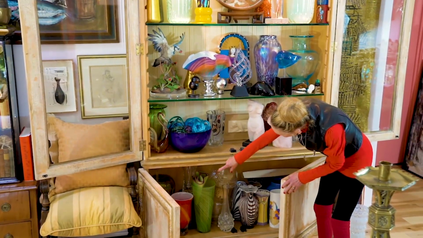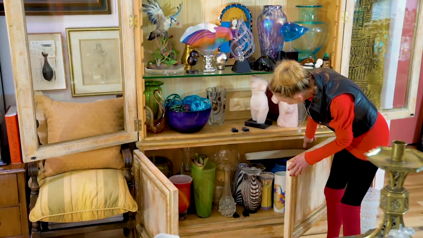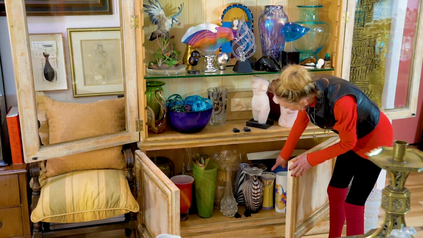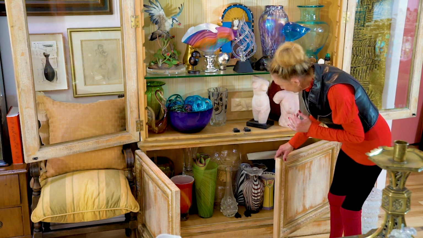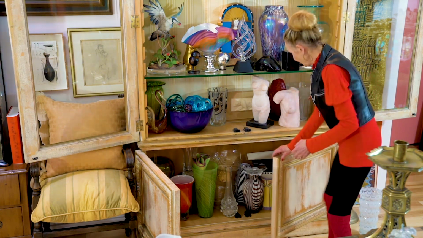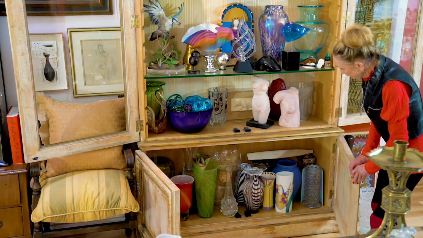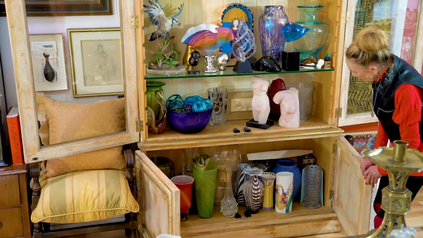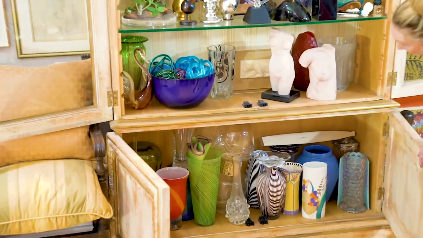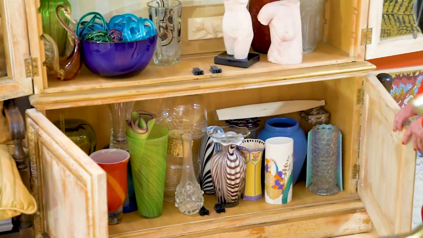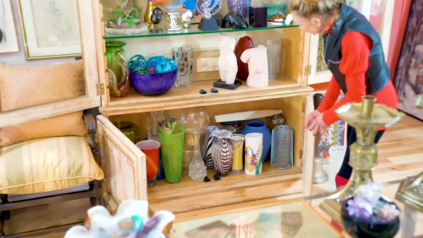I have a lot of different Italian pieces of glass, colored glass. This is called threaded glass. So a lot of different pieces of glass that I have collected from thrift stores over the years.